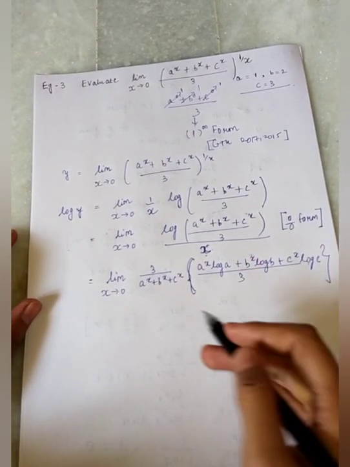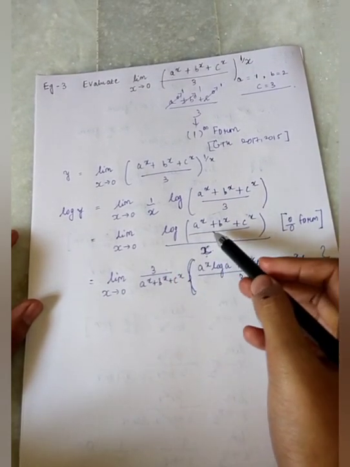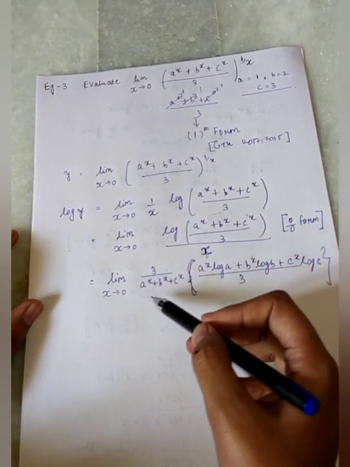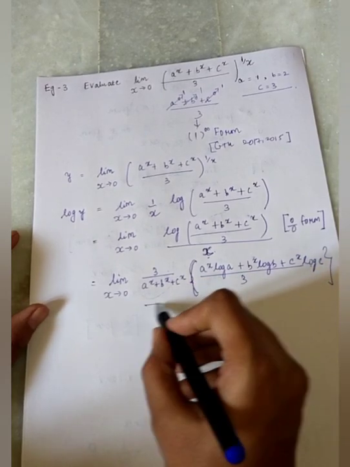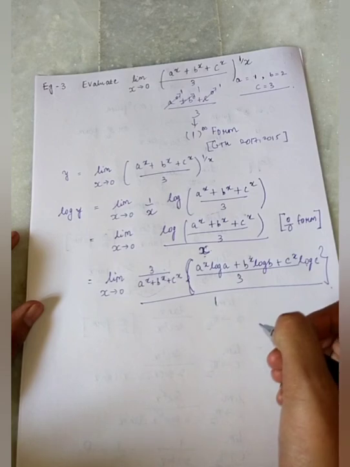Okay, and how did we get this term? Because differentiation of log x is 1 by x, so first of all we reciprocate this term. So we got this, and then differentiating a raised to x, b raised to x, c raised to x, we got this term. Similarly, in the denominator part, differentiation of x is 1.